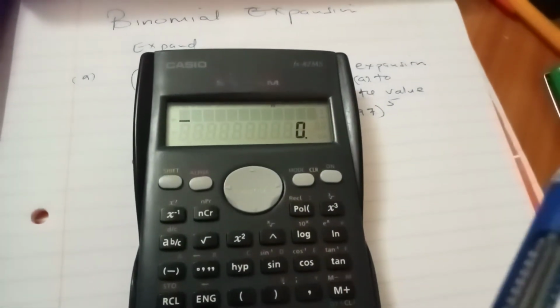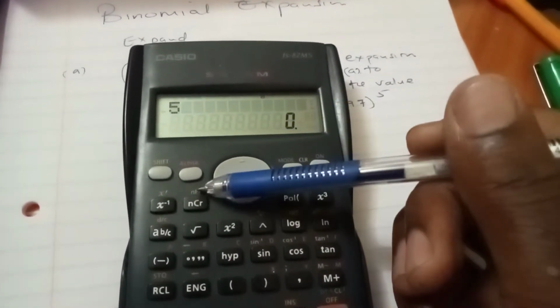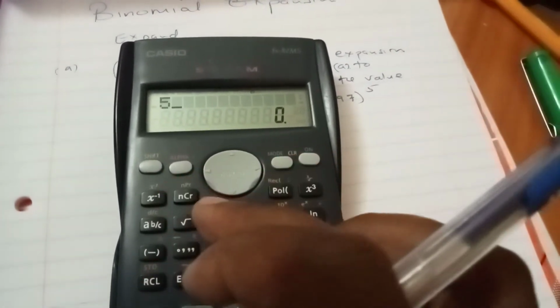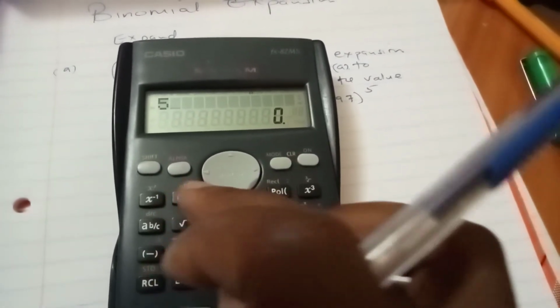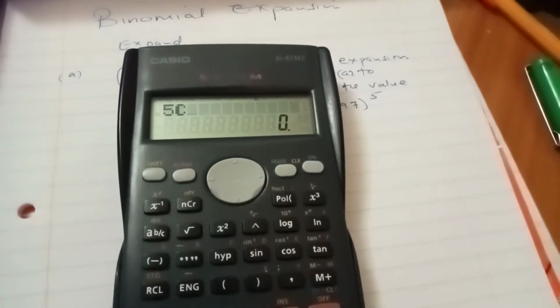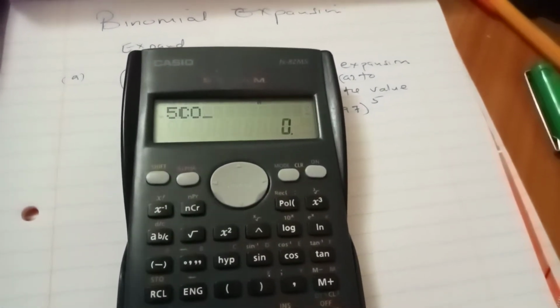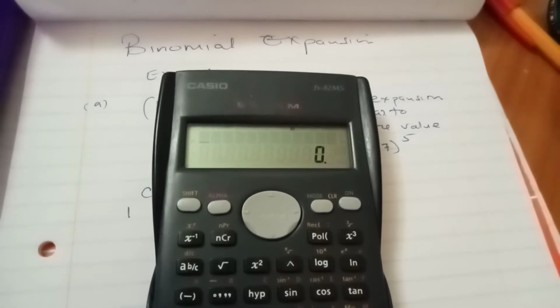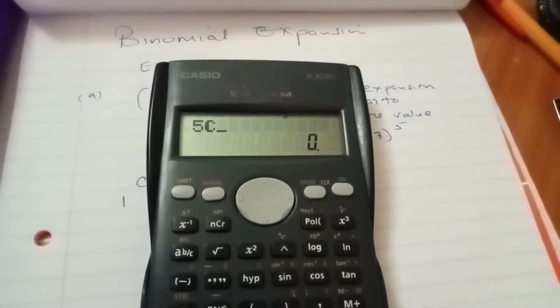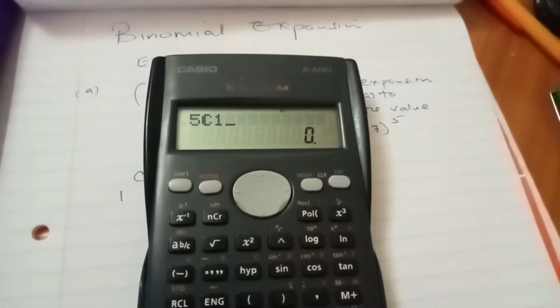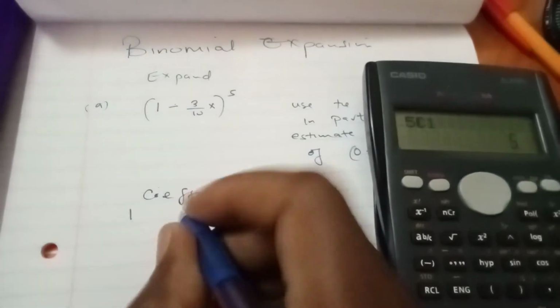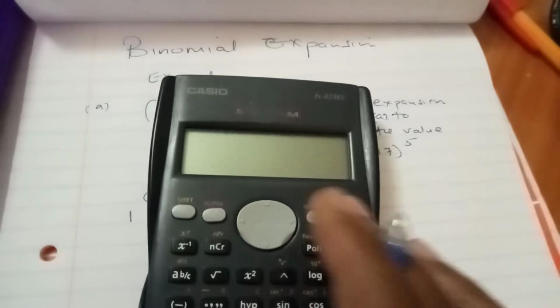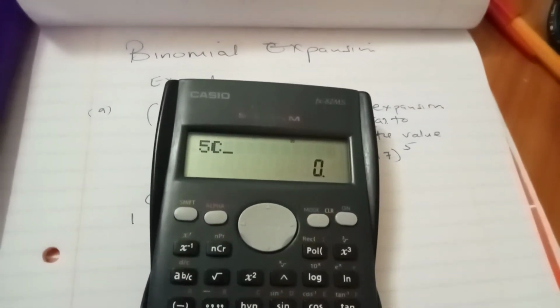So you start by keying in 5, then you go to the button here, which is nCr, that means n choose r. You key that, and then you have 0. It gives you the first number. You write it there. Then you do the same thing. Now this time you key in 5, choose 1. Remember, you must always begin with a 0. So you have a 5.